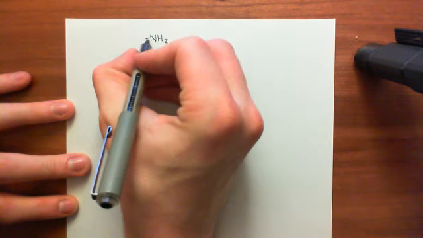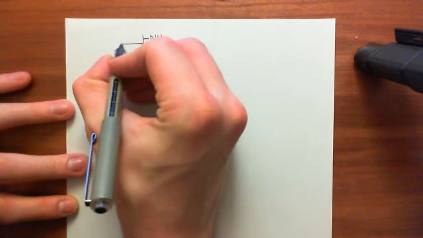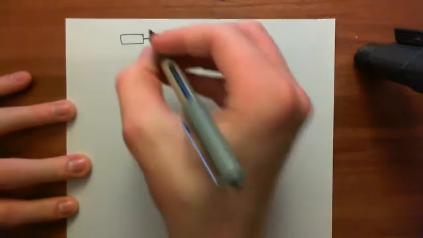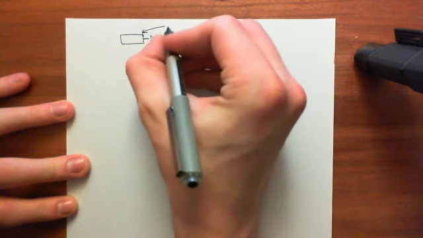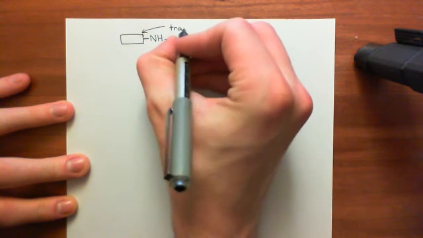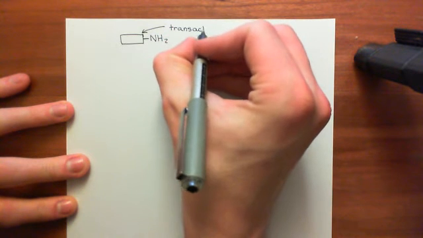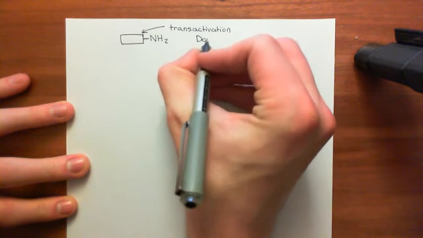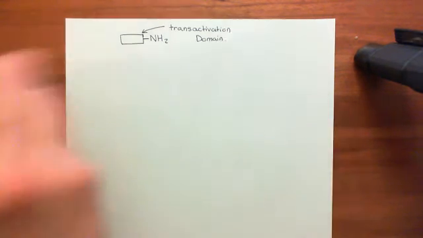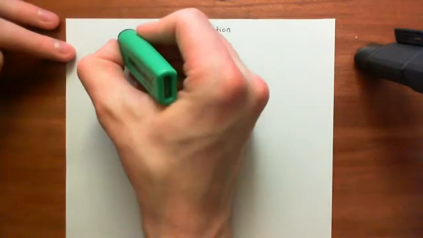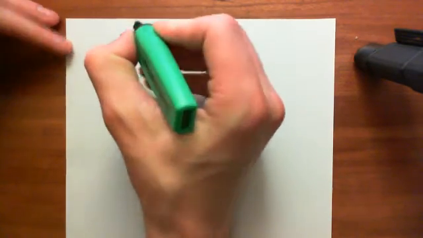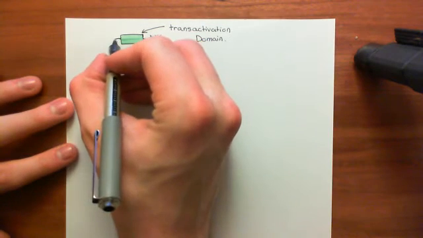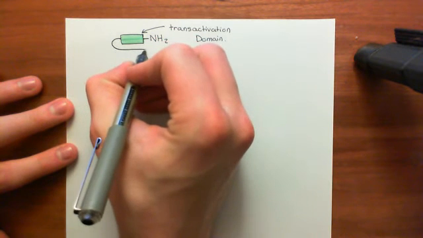Now, the first important domain I'm going to draw here is a portion known as the transactivation domain. We're going to see that this is the portion which binds to another protein called MDM2, but we'll talk about that more in a moment. So this is the transactivation domain. I'll colour this in green here. Then the next region after the transactivation domain is going to be a portion known as the proline-rich domain.